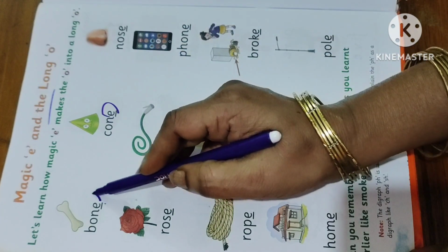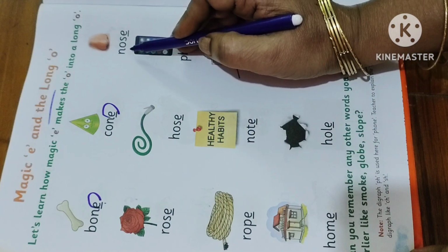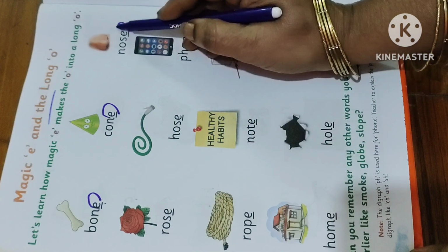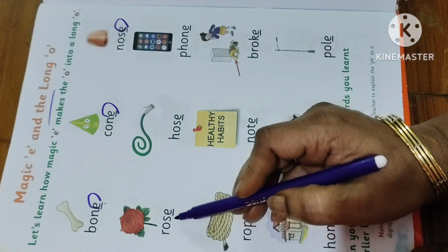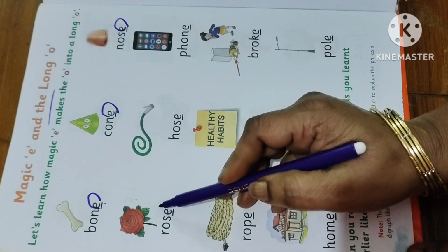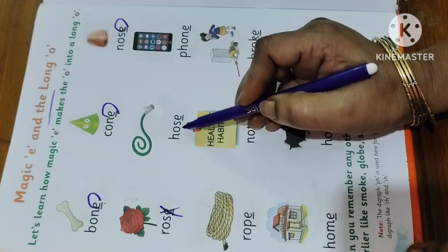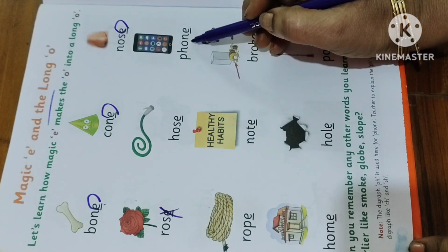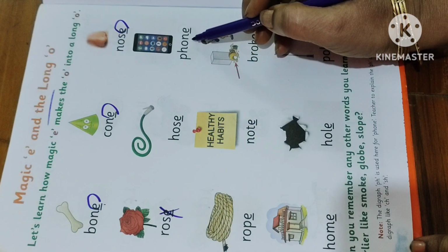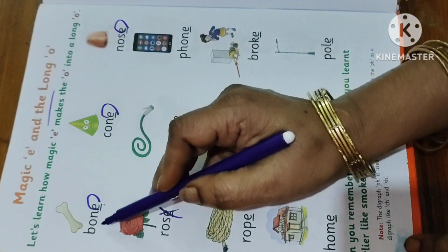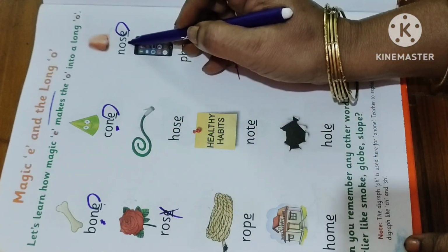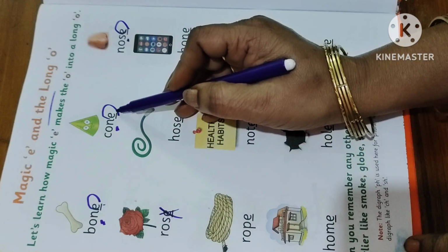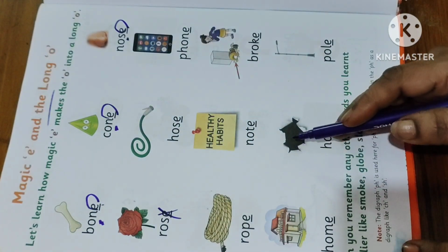This E is silent. Hose. Phone. This is long O, as it has the magic E at the end of the word.